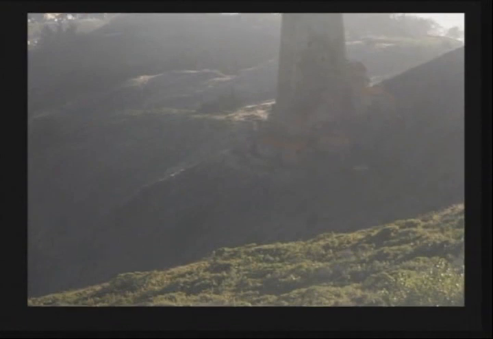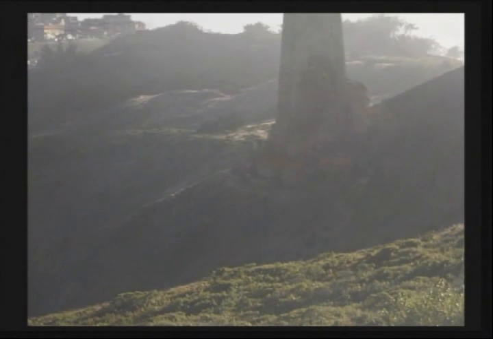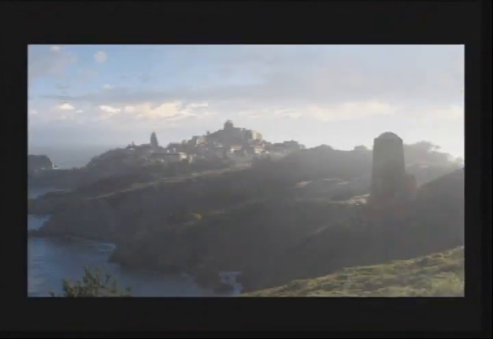But in this case, sketching it is just more rewarding because it's so forgiving. So it's really muted. You barely make out what's there.